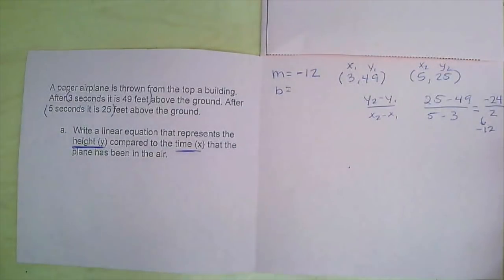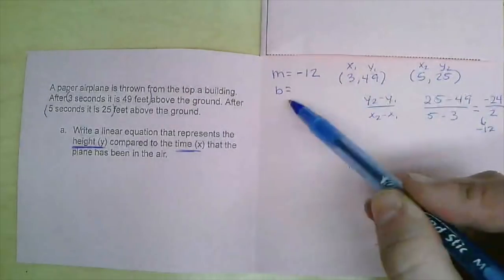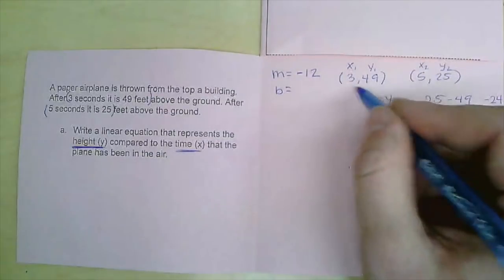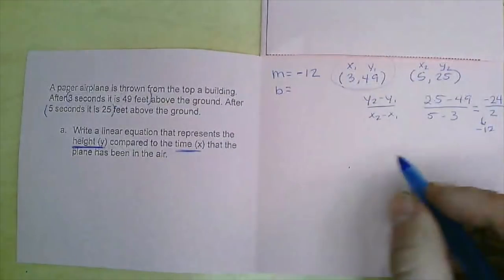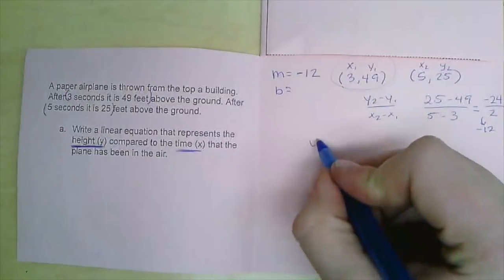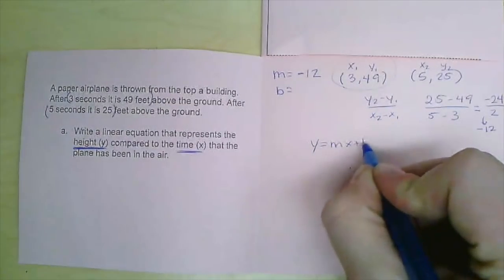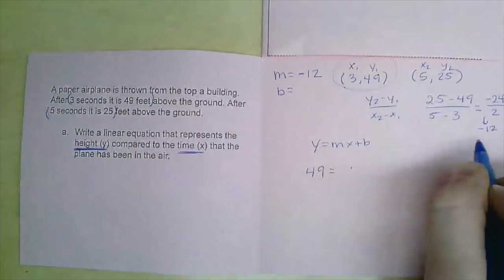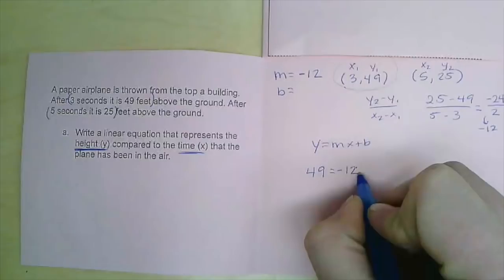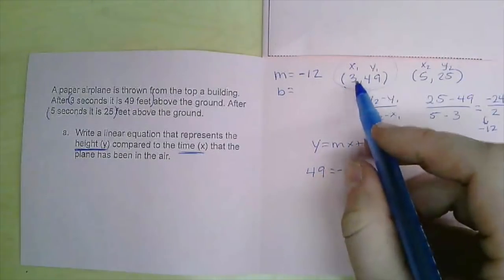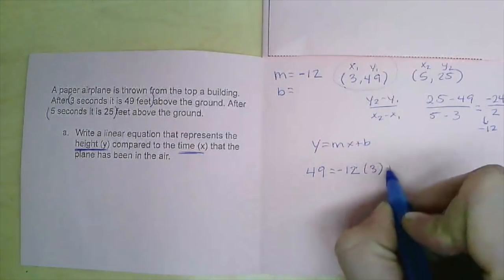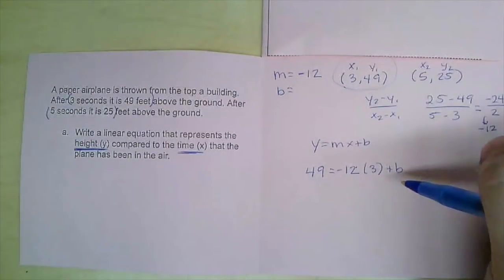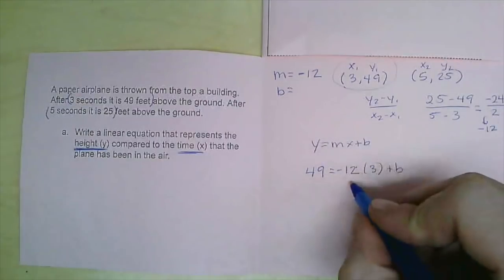Now once I've done that, I can go back and pick either one of these points to go ahead and solve for the b value. I'm going to go ahead and choose this point here, and I'm putting into the equation y equals mx plus b. The y value is the 49. The m I just solved for over here was negative 12. And now the x has to come from the same point, so that's 3, and I don't know the b, which in this case would be how high the airplane was when it was first thrown. So now I'll go ahead and solve this.